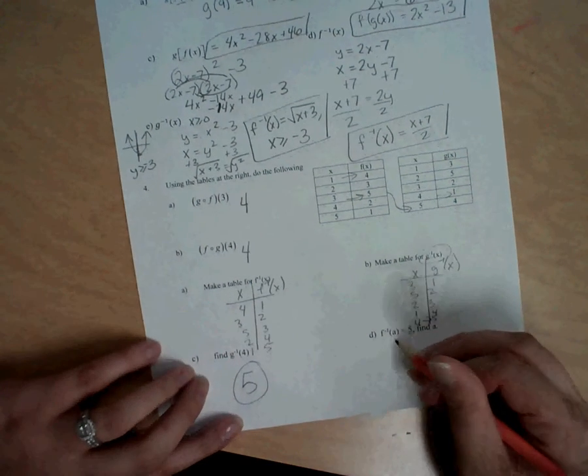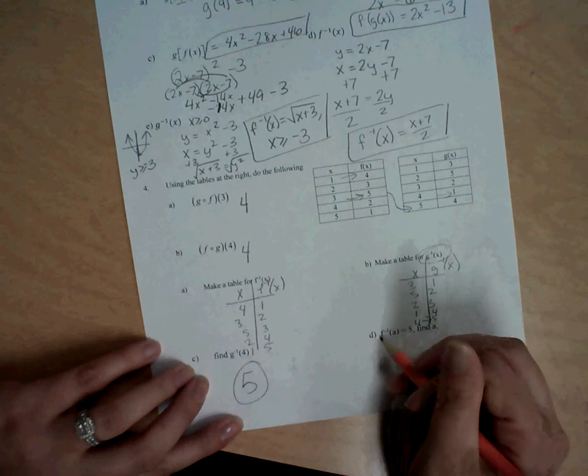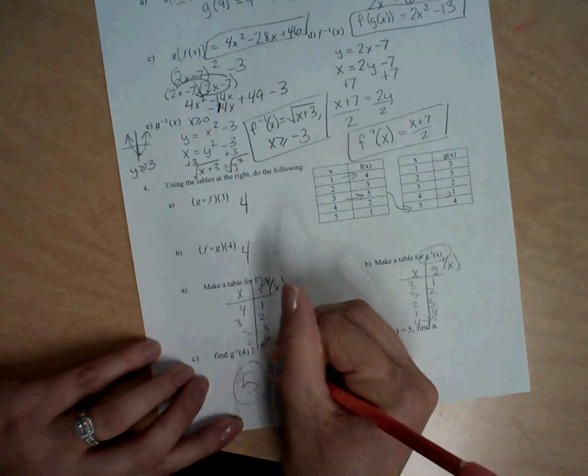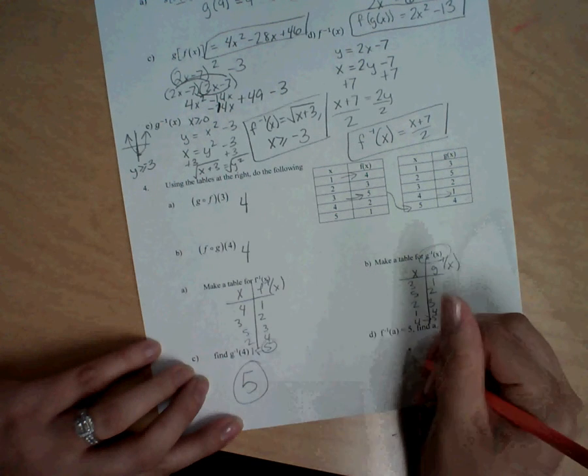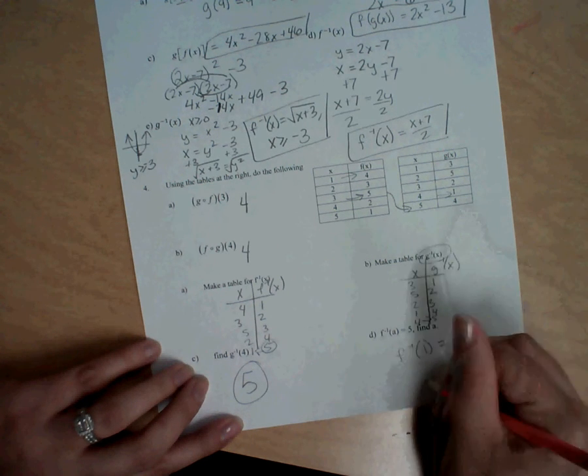If the inverse of a is 5, then find a. Well, if the inverse of a for function f is 5, that is this value. The only x value that gives me that is 1. So that is going to be the inverse of 1 is equal to 5. A equals 1.